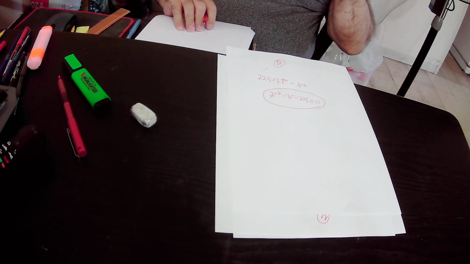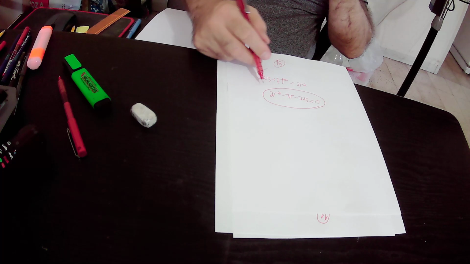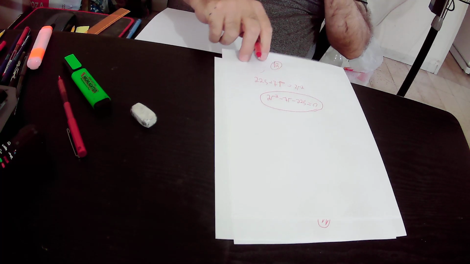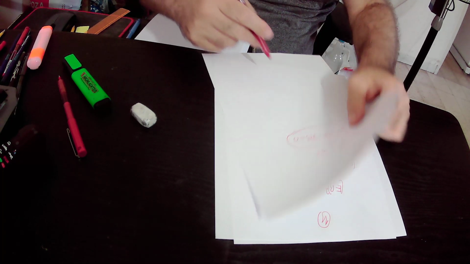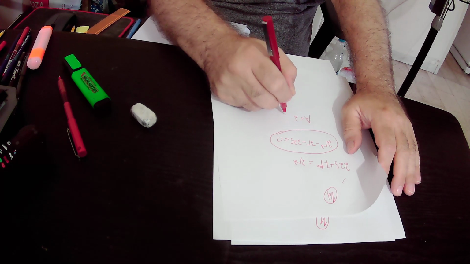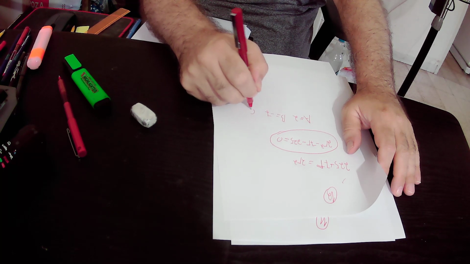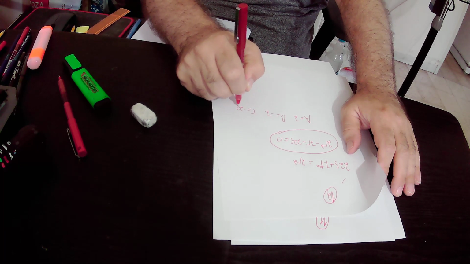So here we have a quadratic equation. The coefficients of the quadratic equation are as follows: a equals 2, b equals minus 7, and c equals minus 225.